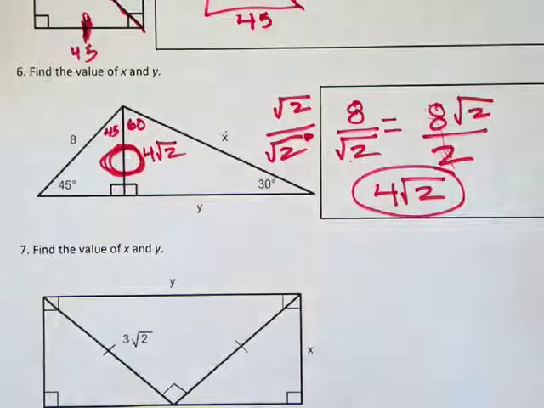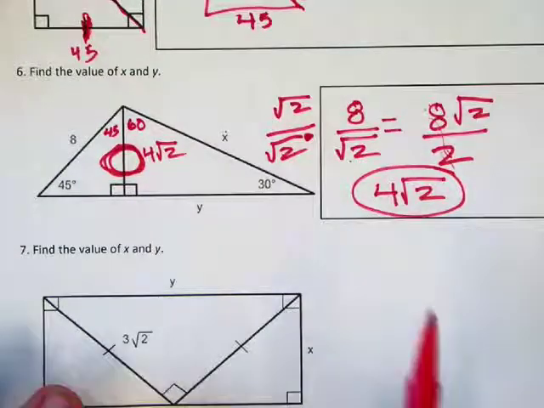Great. We have one of the sides of a 30, 60, 90 triangle. How does that help us? Well, we need to think about it.